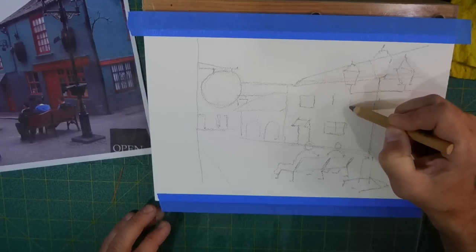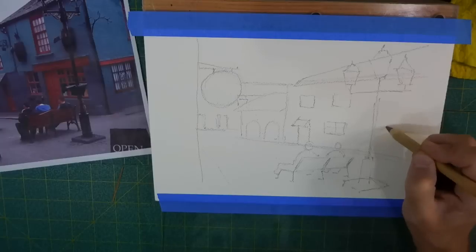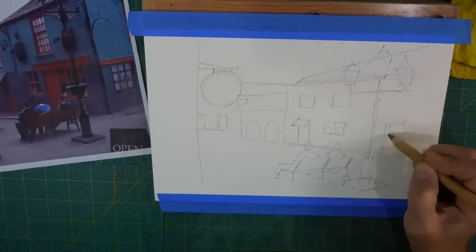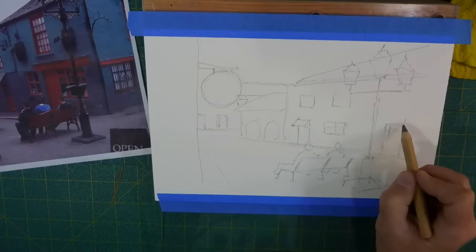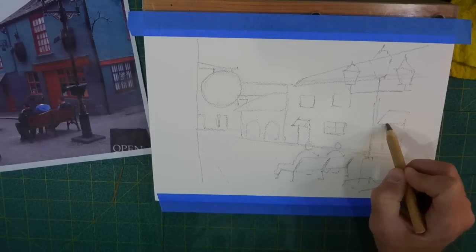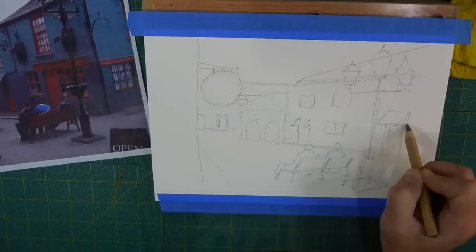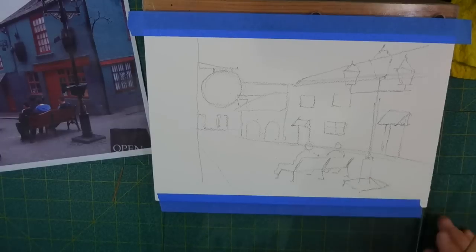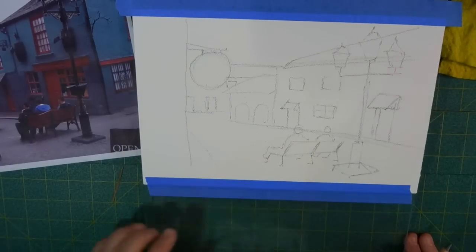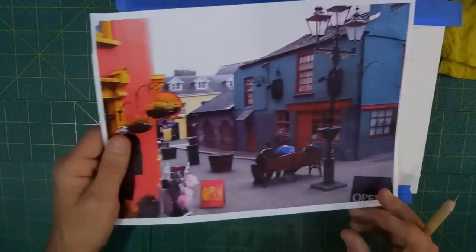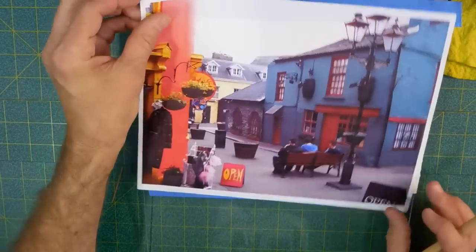Let's put windows up on the second story, and we'll put another door right here. This one has maybe an eave over top of it also. There we go. Simple as that. There's our quick drawing, a little bit simplified, of the painting that we are going to do.